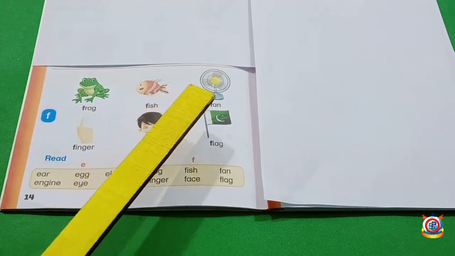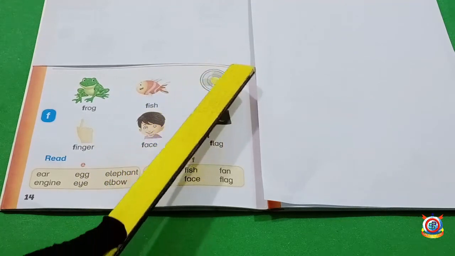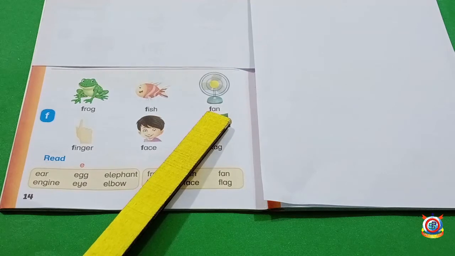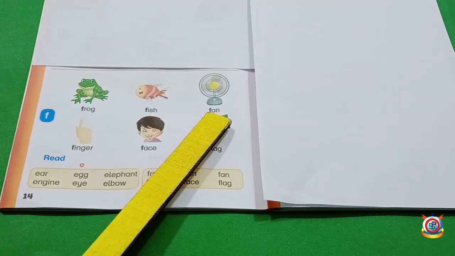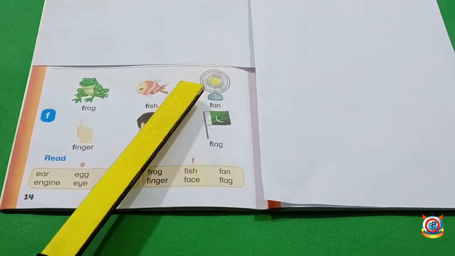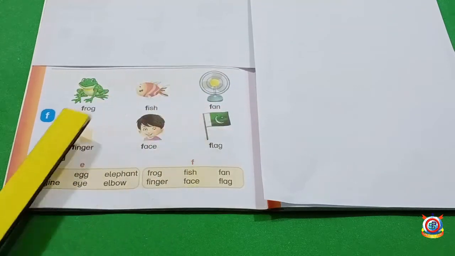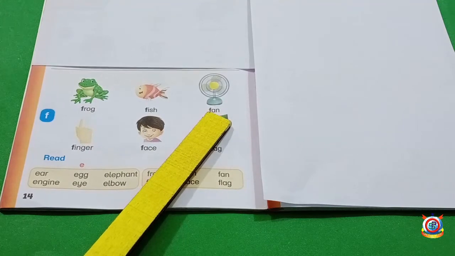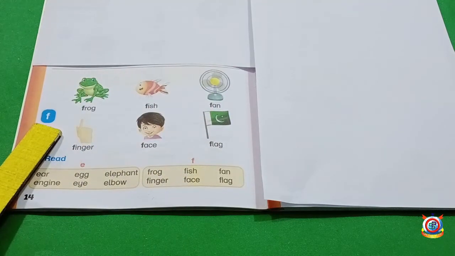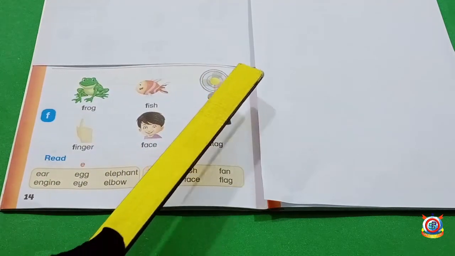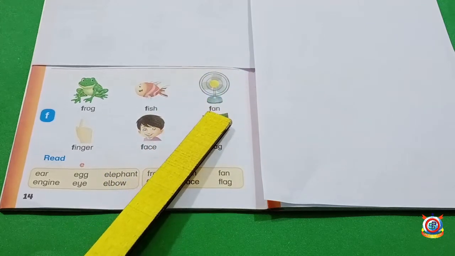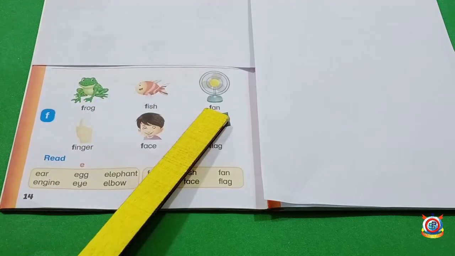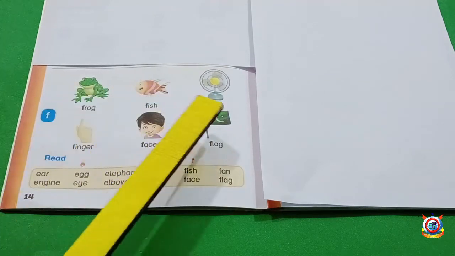Okay. What is this? Fan. What is this? Fan. The beginning sound of fan is F. बच्चों, फैन का बिगनिंग साउंड है F. मेरे साथ पढ़ें. Fan.